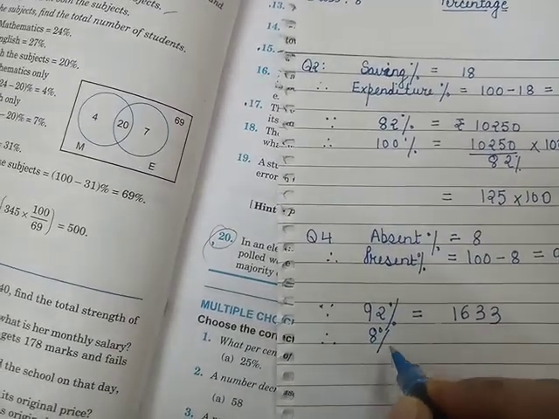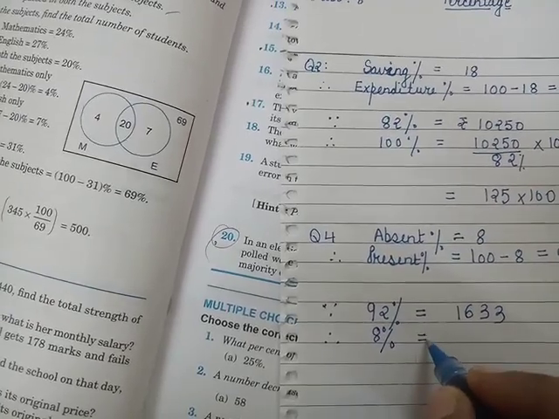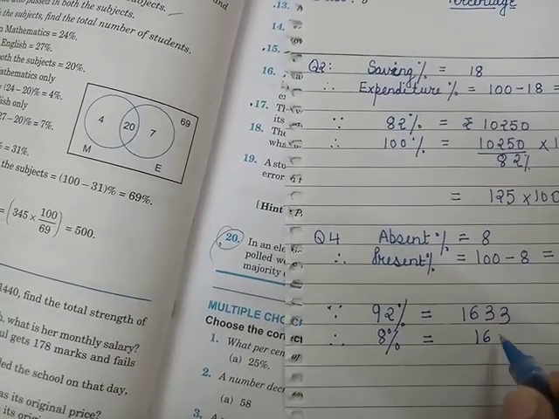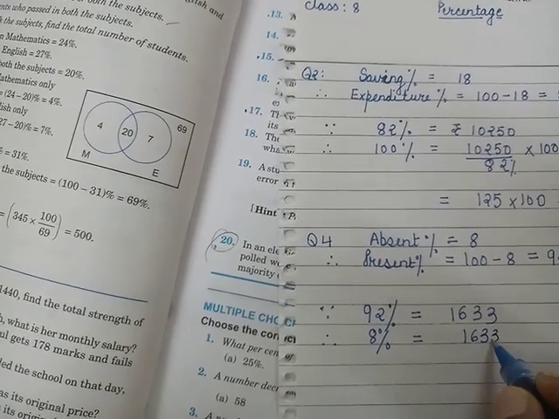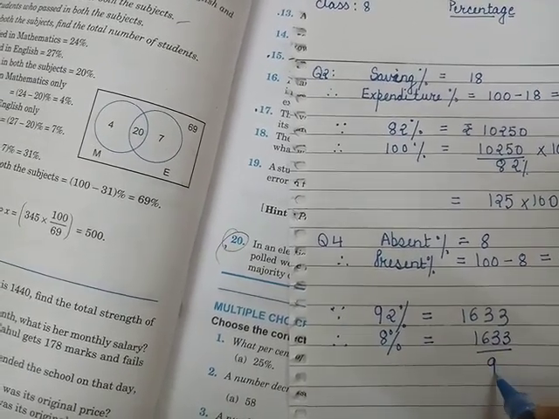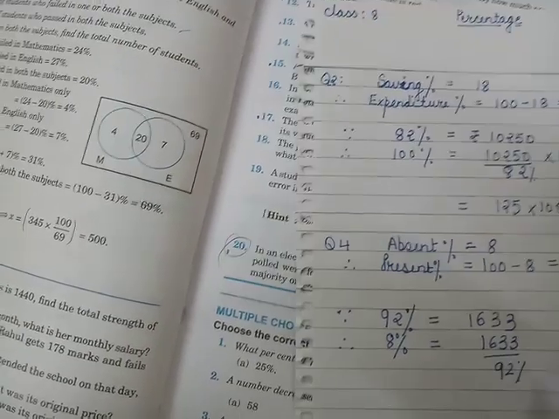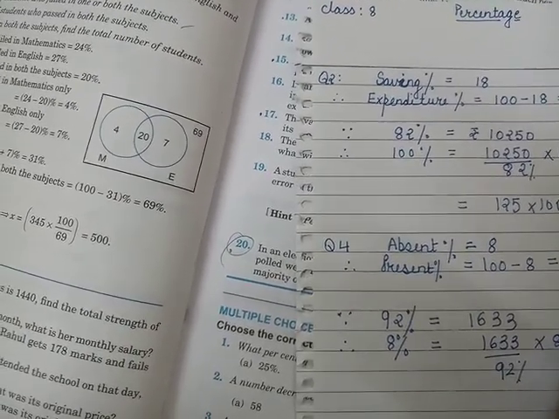That number will be equal to 1,633 divided by 92% into 8%.